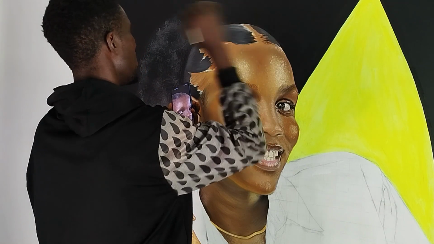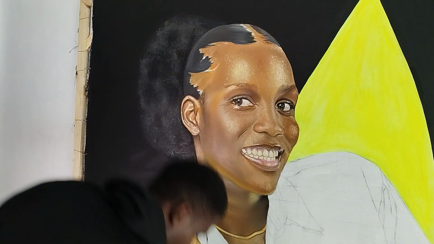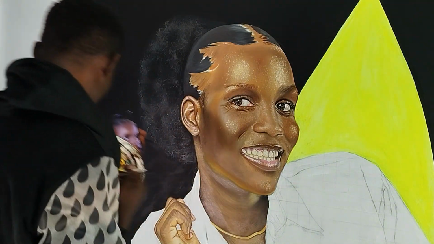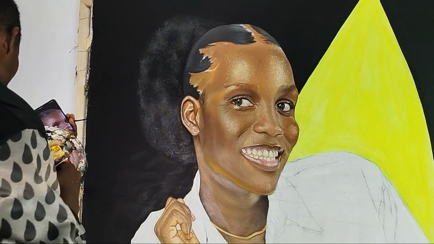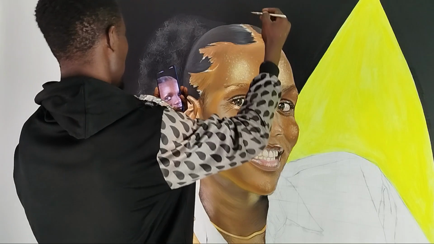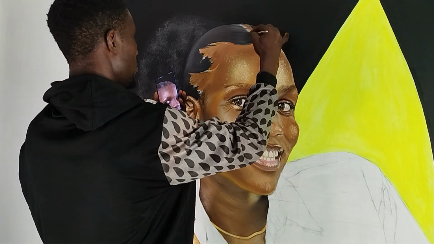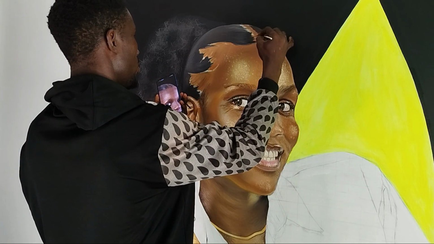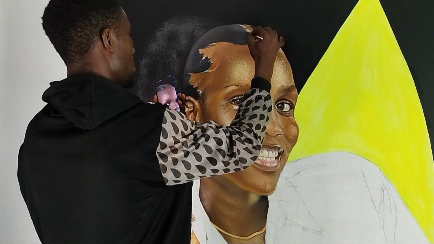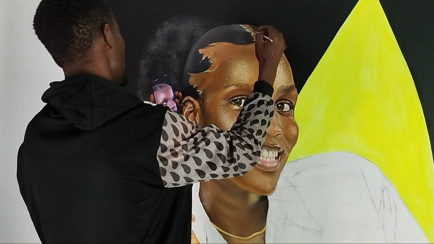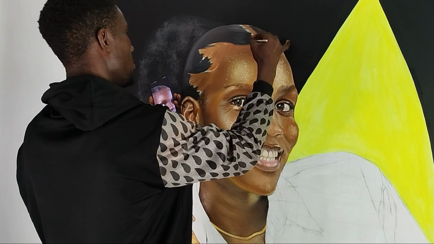Try to keep it as tiny as possible. In order to make it tiny, make sure you don't have too much pressure on your brush and make your paint as fluid as possible.